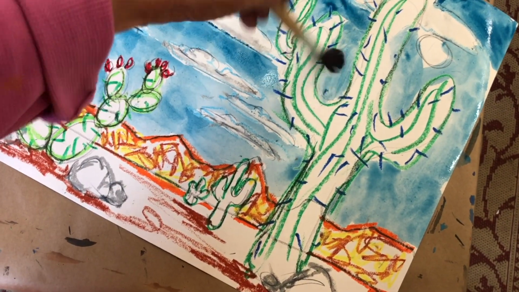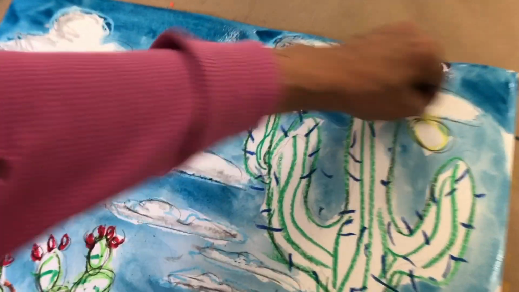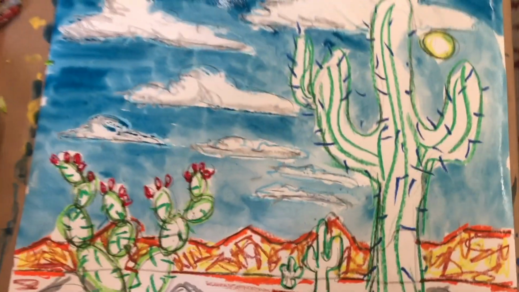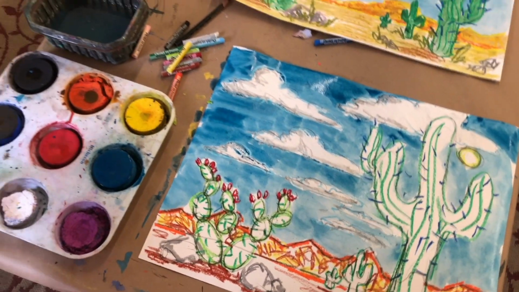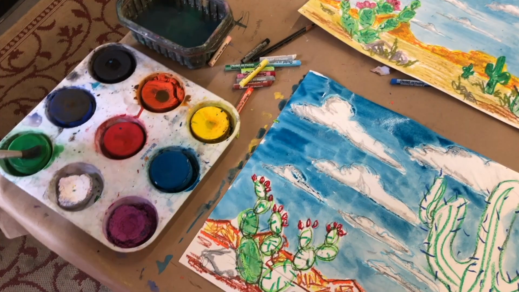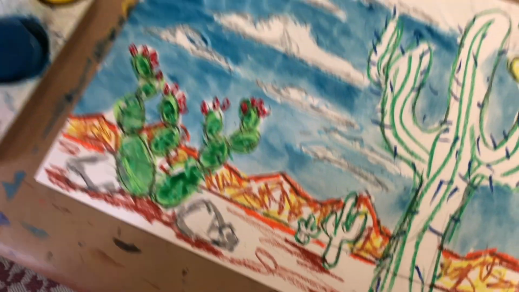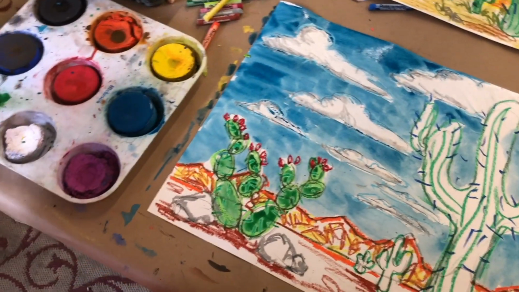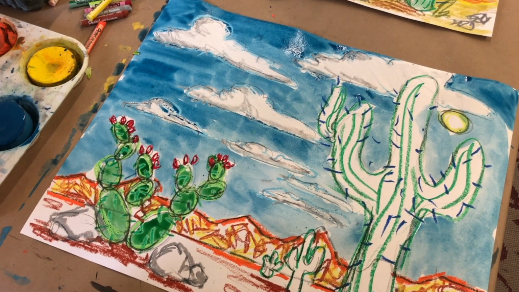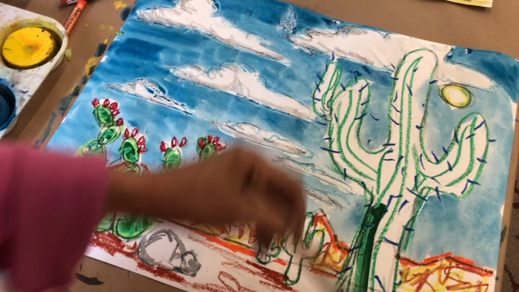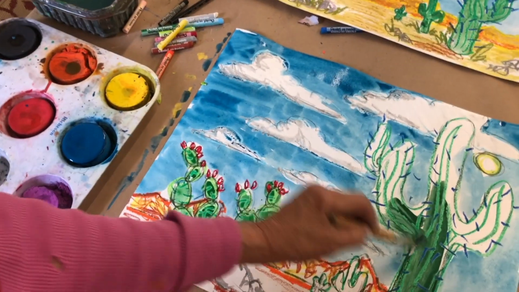Ooh, I forgot to get my sun. I'll have to come back and get my sun. Okay. I want that cactus to be a little bit different in color, so I'm grabbing a little bit of this blue to make my green a little bit darker. You see how those two greens are different? Just a little bit of blue makes this green a little bit darker on this cactus.